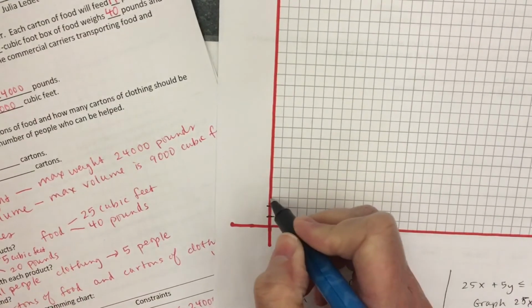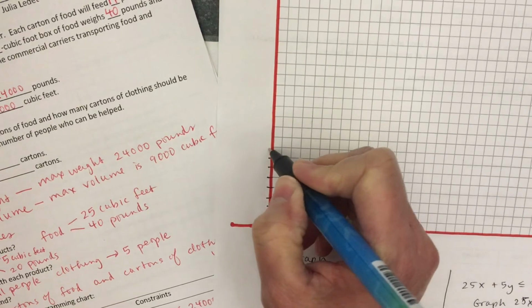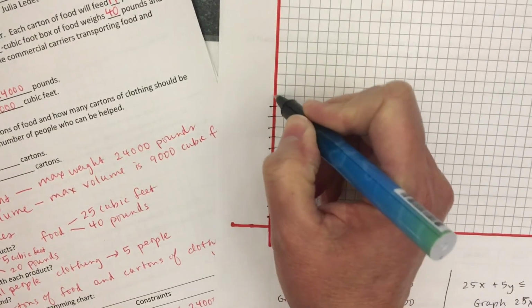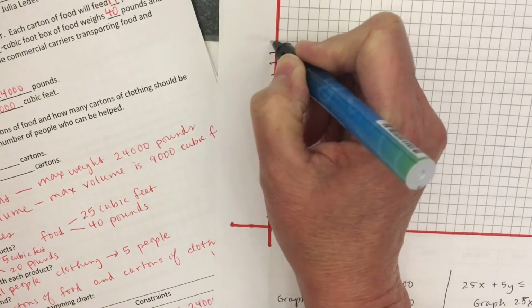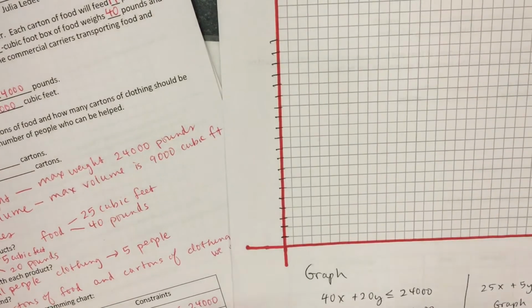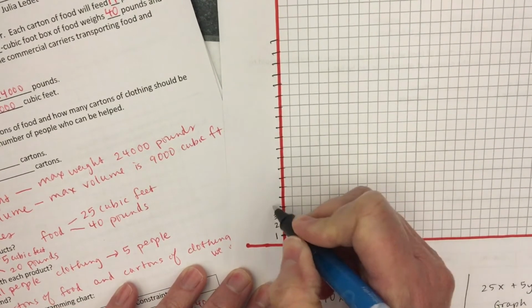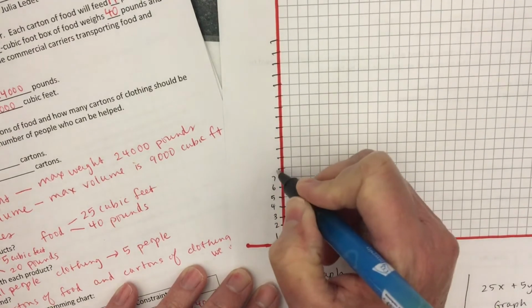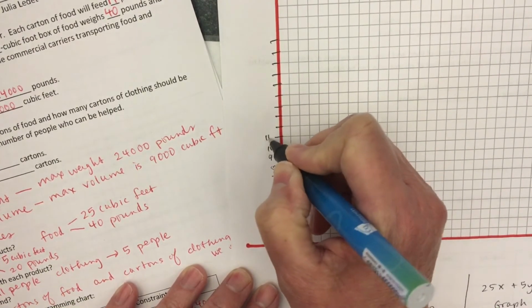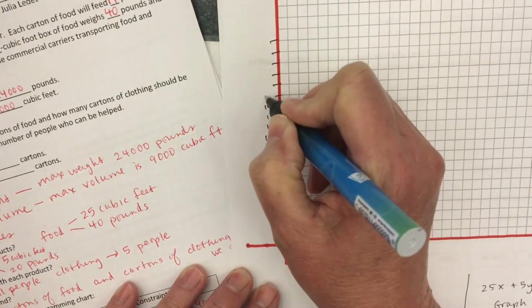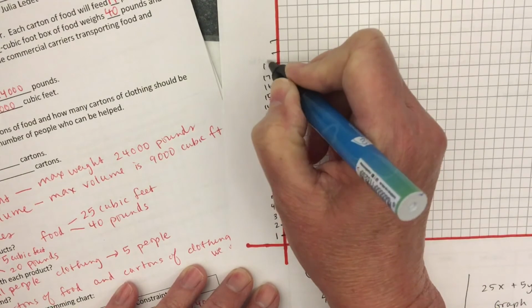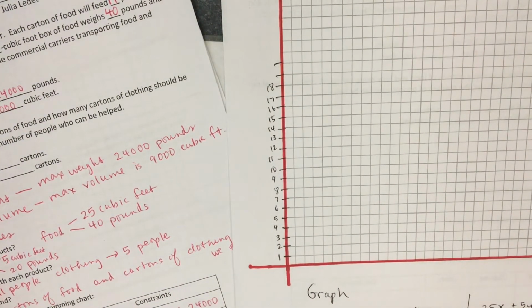So 100, 2, 3, 4, and so on up to 18. I'll just number it 1 for 100, 2, 3, up to 18. That might not be the best marking, but just for thinking off the top of my head, that's what I came up with.